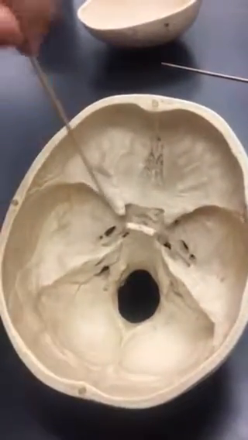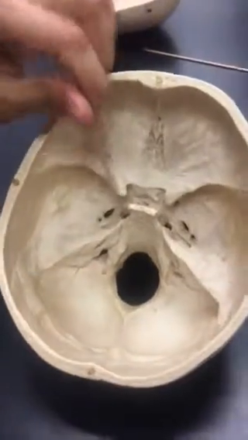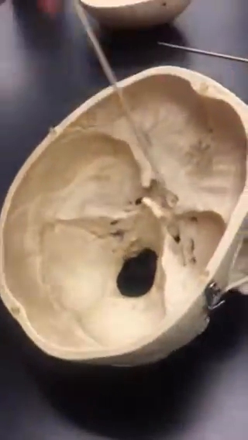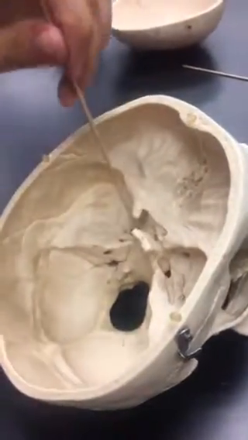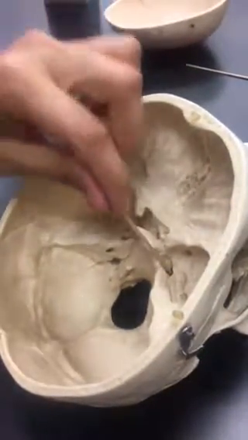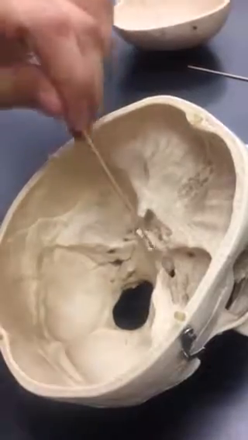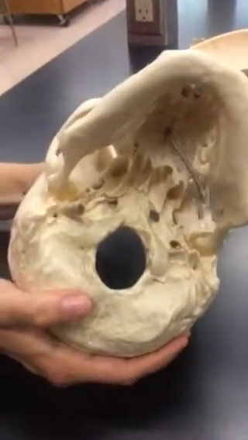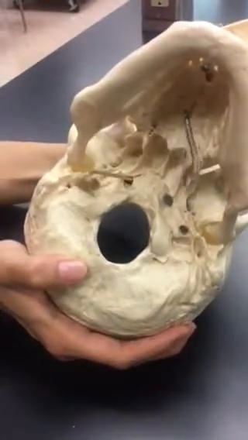So if we look underneath, on the sides, you have this hole over here and this hole over here. This is gonna be the foramen lacerum, right here. Again, I'm gonna put my stick in and look at it from the other side. On your practical, it could be on either side.